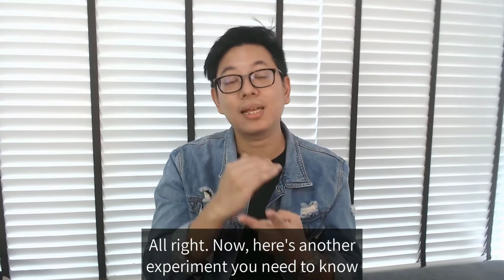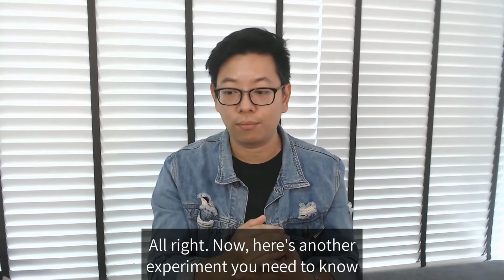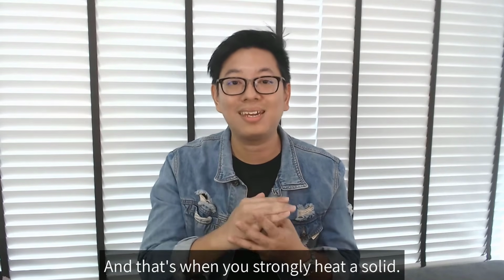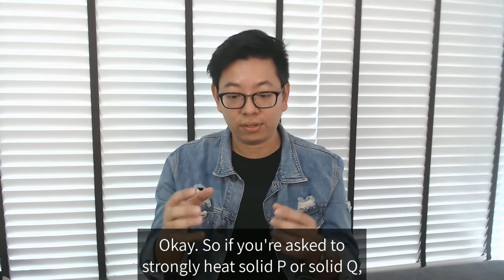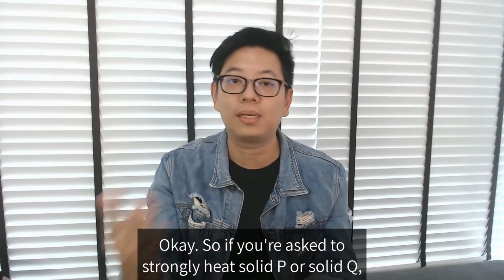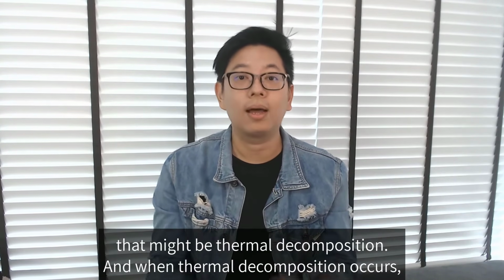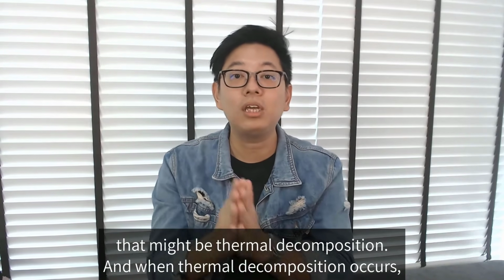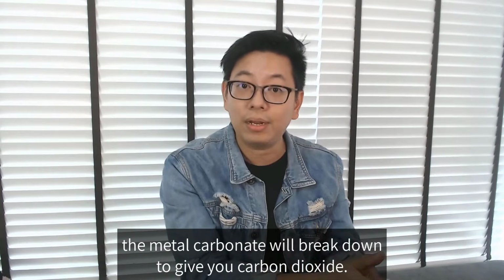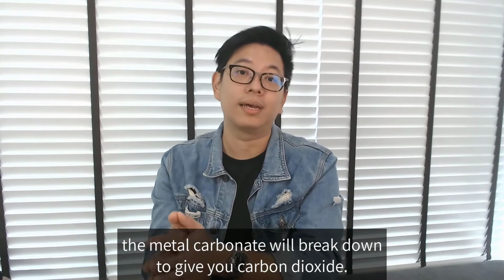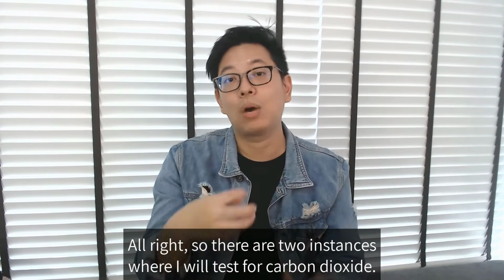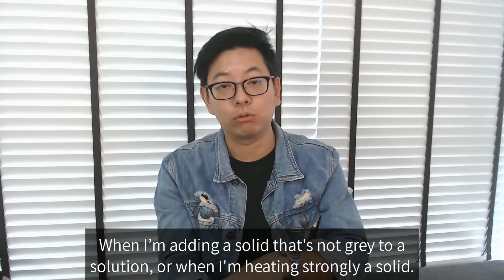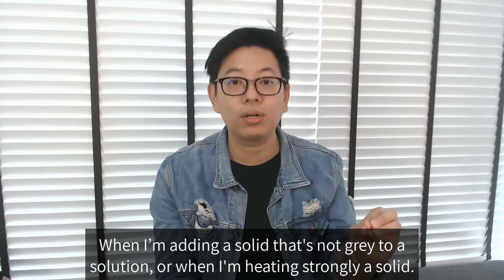Alright? Now here's another experiment you need to know when carbon dioxide gas may be produced. And that's when you strongly heat a solid. Okay? So if you're asked to strongly heat solid P or solid Q, alright, that might be thermal decomposition. And when thermal decomposition occurs, the metal carbonate will break down to give you carbon dioxide. Alright, so there are 2 instances where I would test for carbon dioxide: when I'm adding a solid that's not grey to a solution, or when I'm heating strongly a solid.